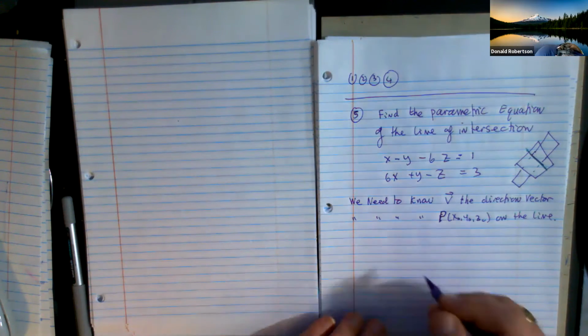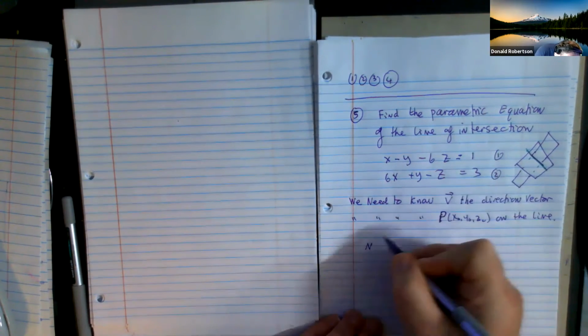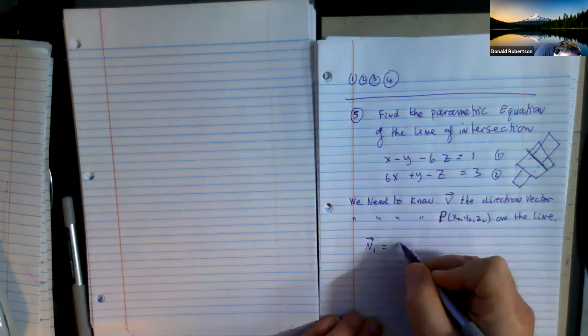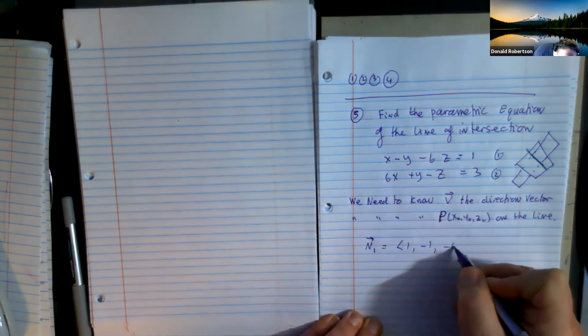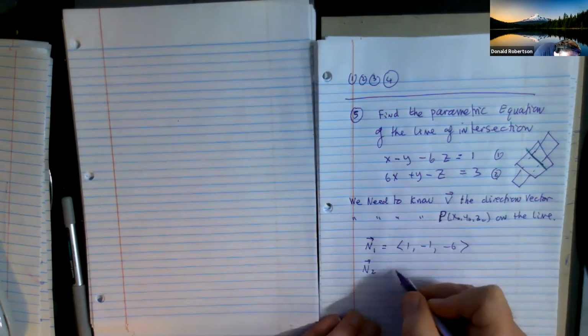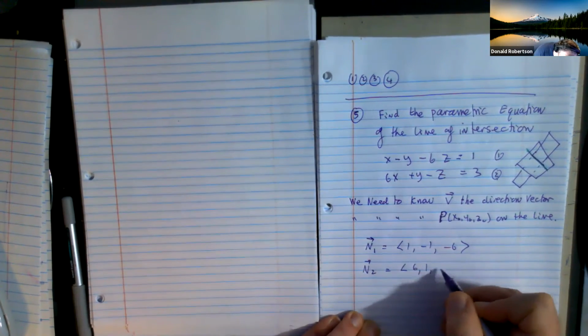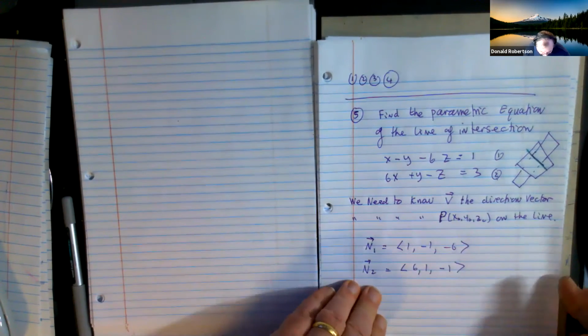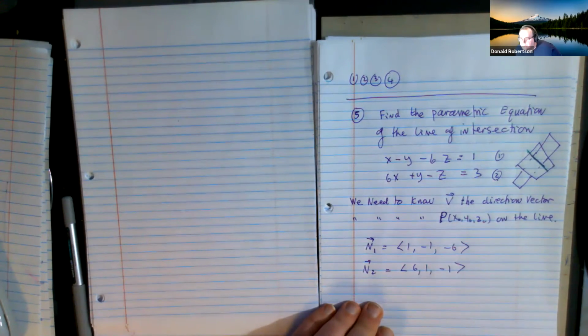Now, we've already talked about how to get the direction vector. Can you remember that it was the cross product of the two normals? Okay, so we'll call this guy 1, and we'll call this guy 2. So the normal for 1 is 1, -1, -6. And the second plane, the one I'm calling 2, is 6, 1, and -1. So far, so good.